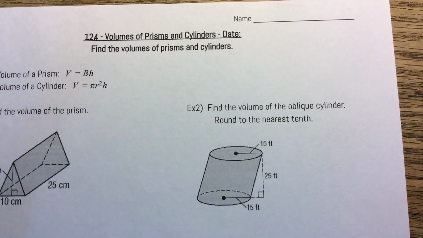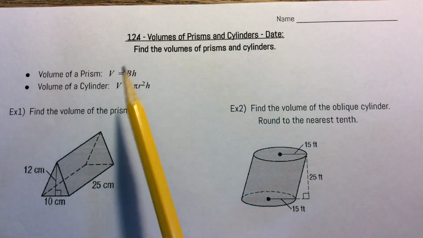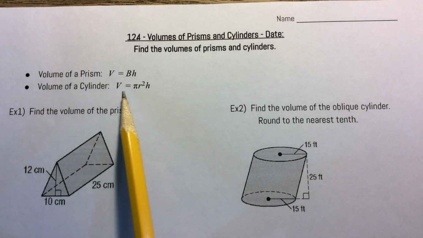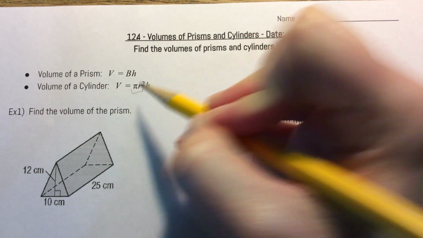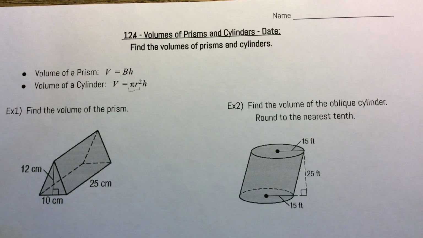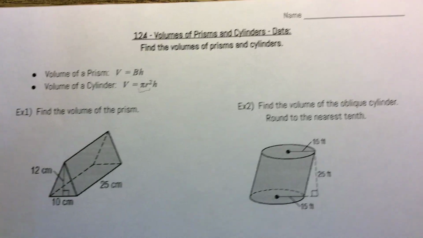12.4 volumes of prisms and cylinders. So we have a couple more formulas here. Volume of a prism is area of the base times the height. Volume of a cylinder is pi r squared times height. Notice that little part right there, that is the formula for the area of a circle. So it is still area of the base times the height.